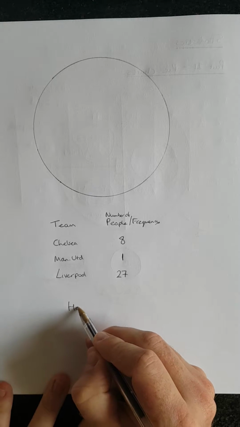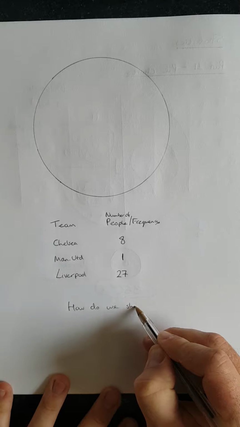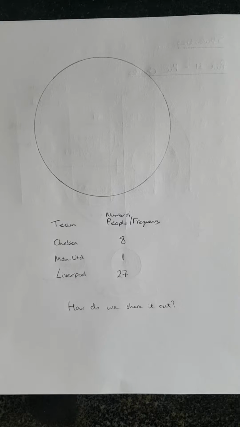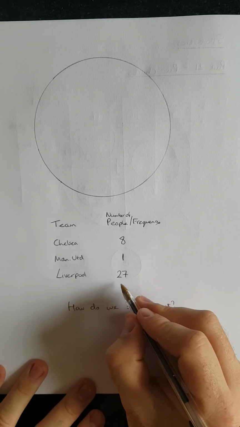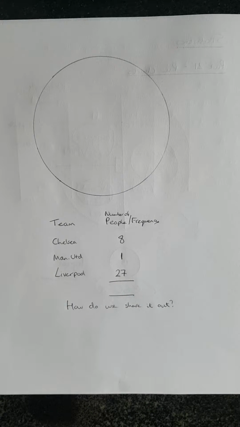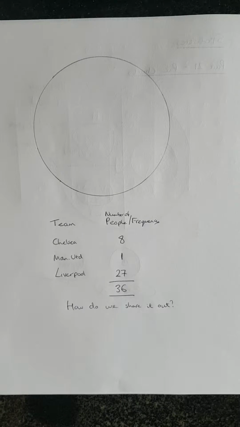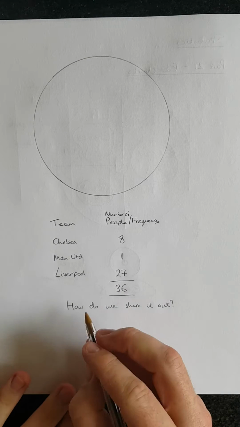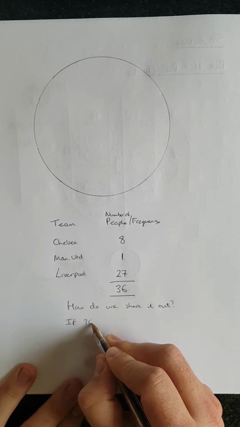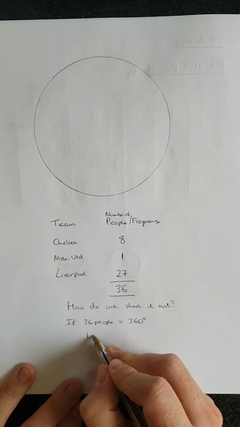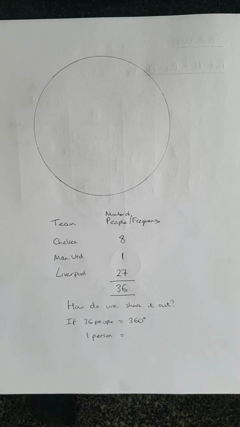Now, how do we share it out? Okay, so my first question for you is, how many people did I ask this survey to? Okay, hopefully you're thinking about adding those up. And hopefully you got 36. So my question for you is, if 36 people equals 360 degrees, what does one person in my circle count as?